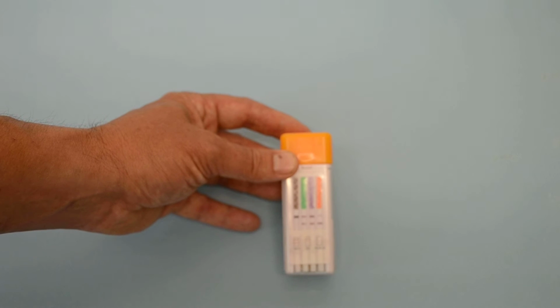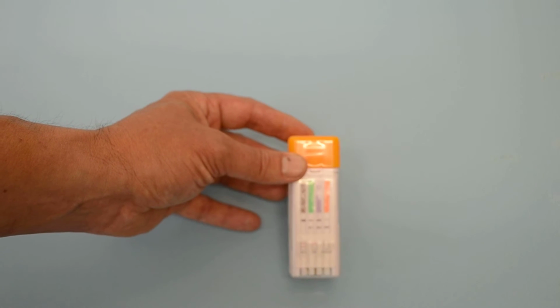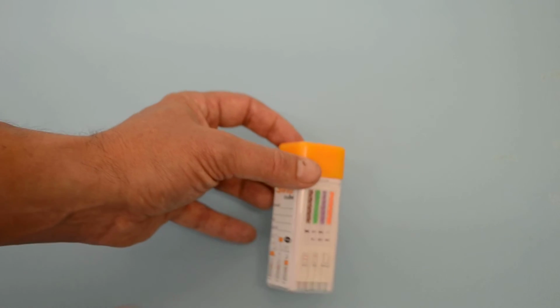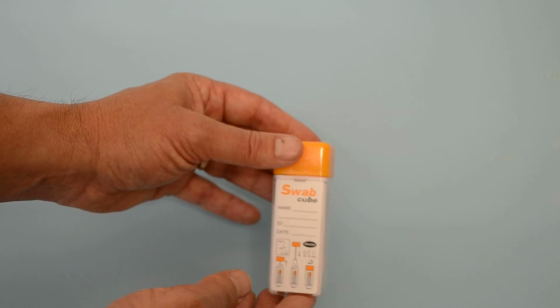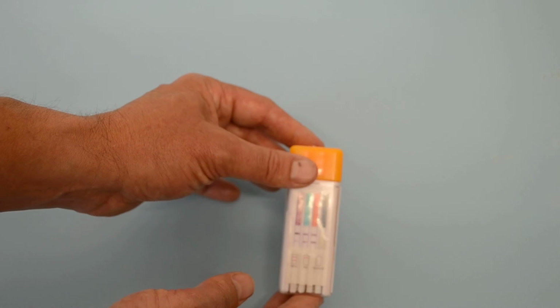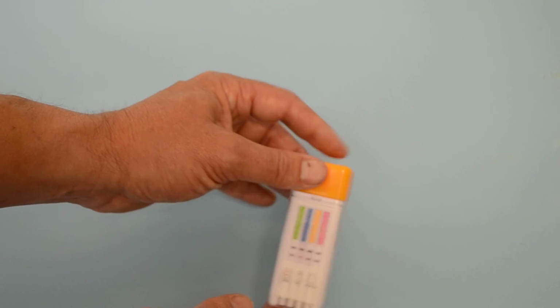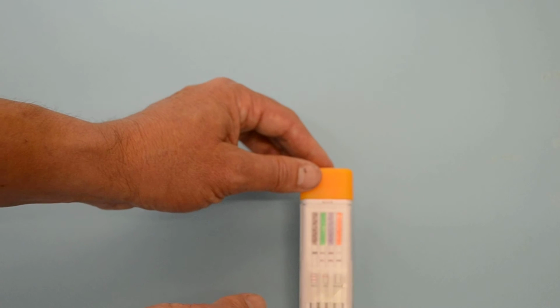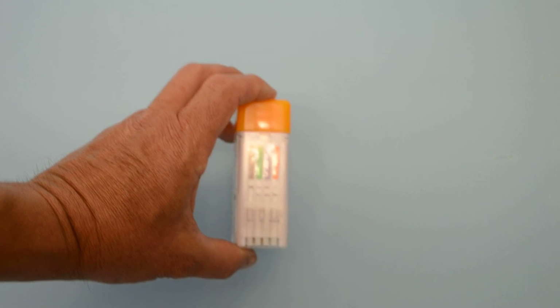Now for a positive result, there would be no discernible line or part line showing there at the specified read time on the data sheet. So it's very important to specify to you how you should interpret these non-thick, non-clear test lines. As long as you've got the control line and there's any line discernible at the specified read time, you've got to read it and interpret it as a clear negative result. So that's the UK drug testing 12-in-1 saliva swab cube.